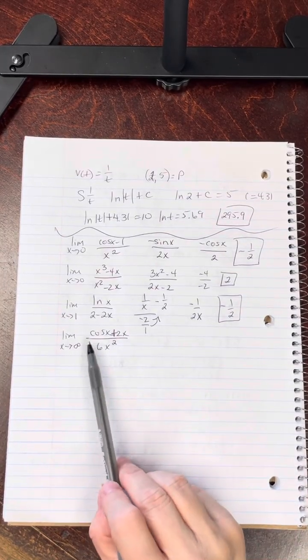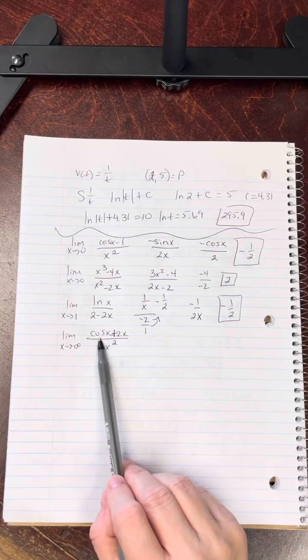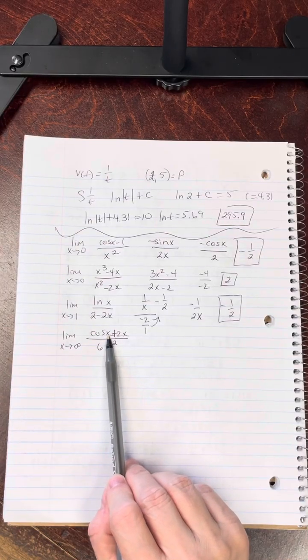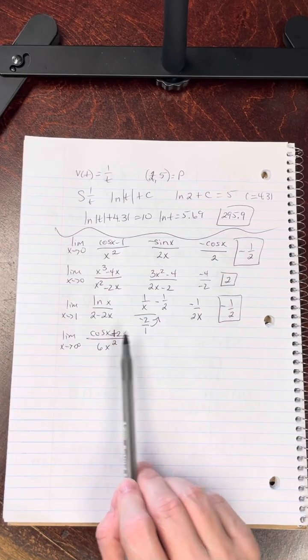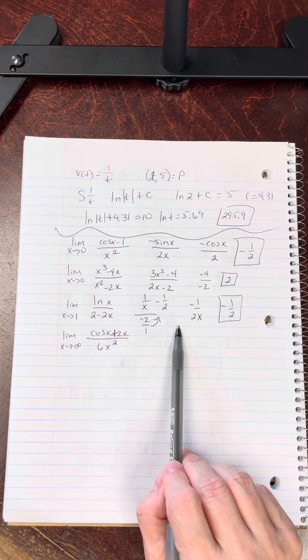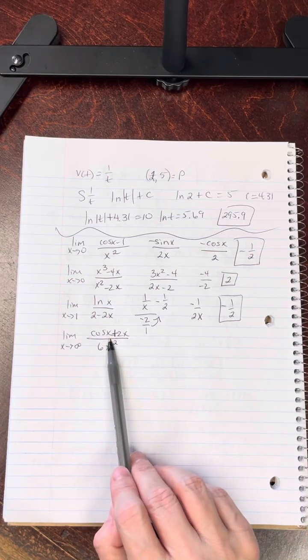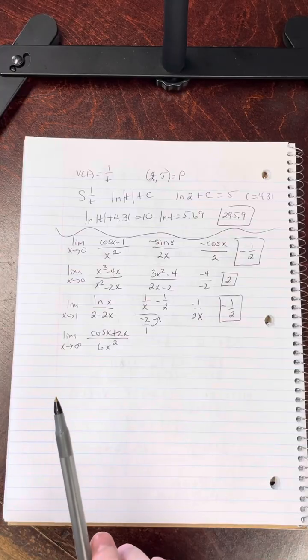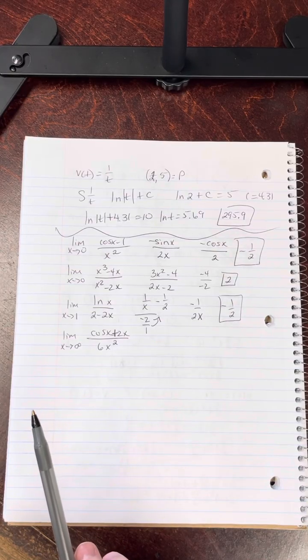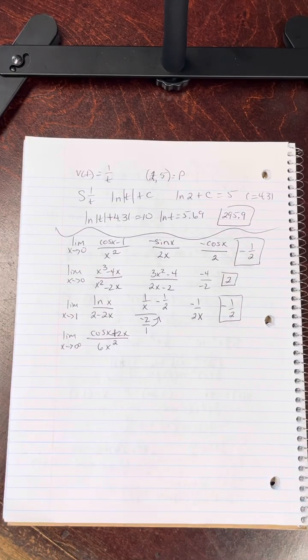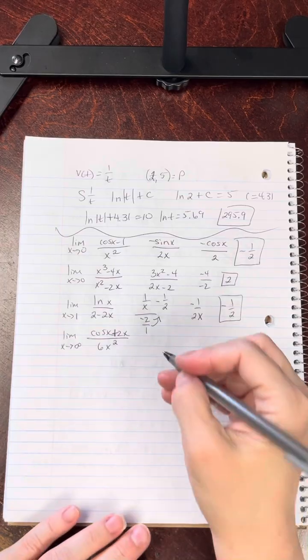When I plug in the infinity, I realize that cosine of whatever numbers I'm plugging in cannot give me answers that are more or less than positive 1 and negative 1. If you're picturing your cosine graph, it starts at the high point of 1, and negative 1 is the low point. But these numbers, as I plug in infinity, just get bigger and bigger and bigger. So I can't really find a boundary for that. So we apply the rule.